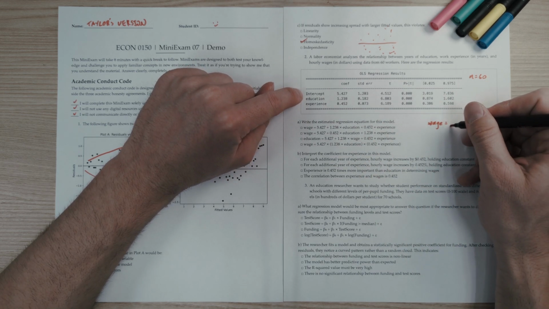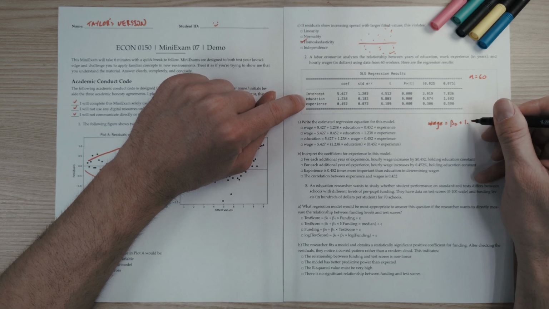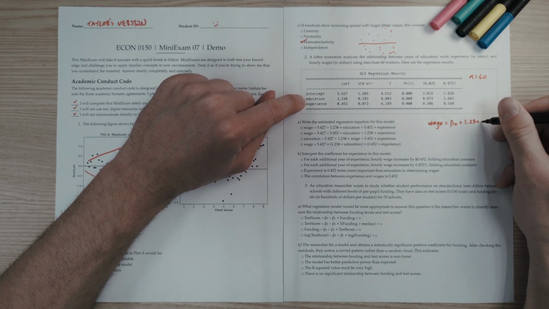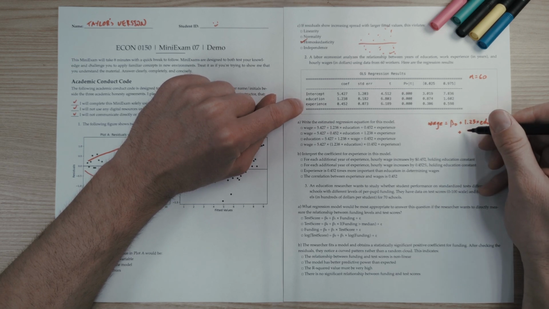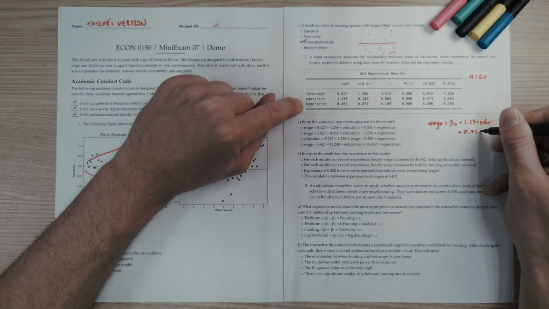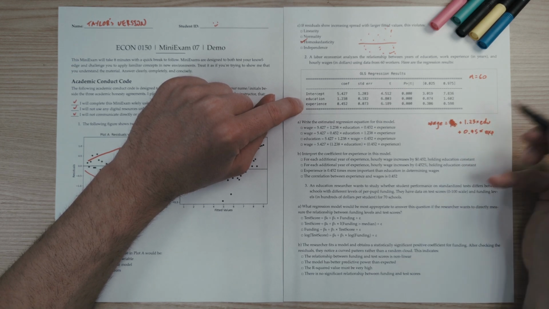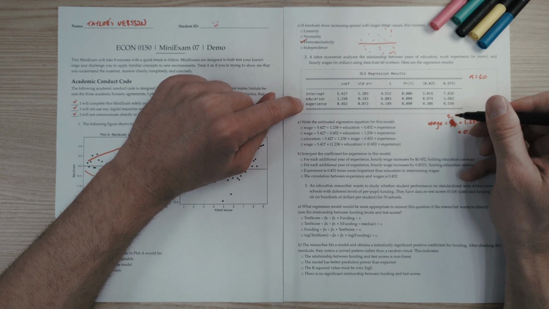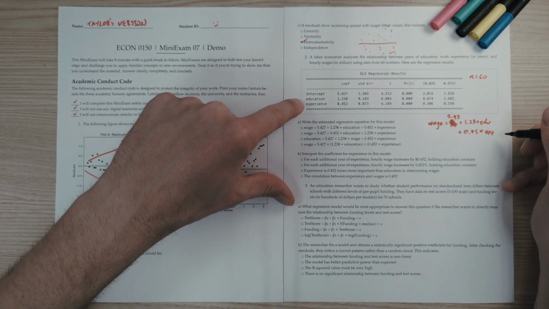We have an intercept, which is just beta 0, plus 1.23 times education, and then we also have experience, which is 0.45 times experience. I should have written the actual intercept value, so 5.42. So here's our equation.